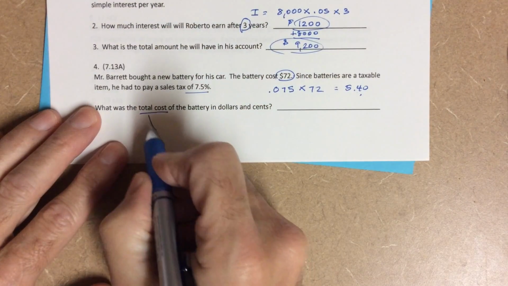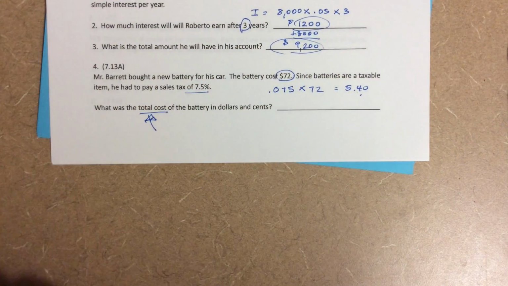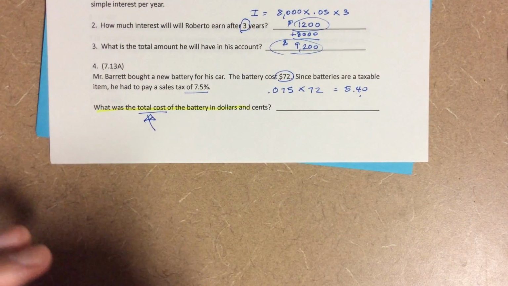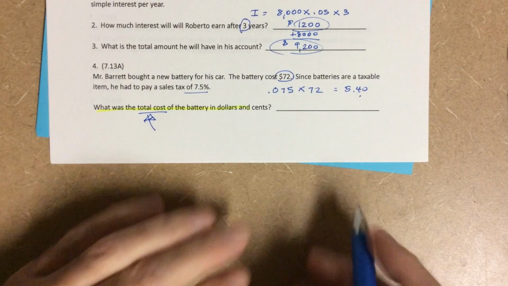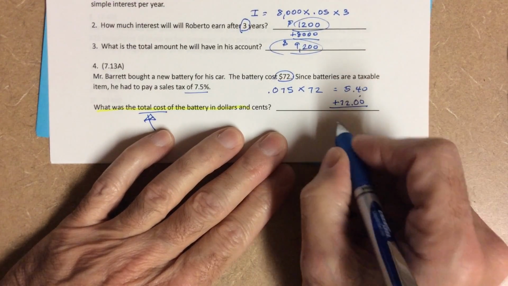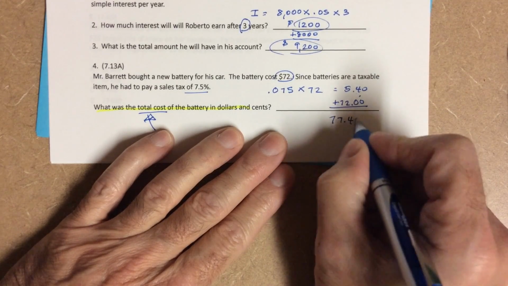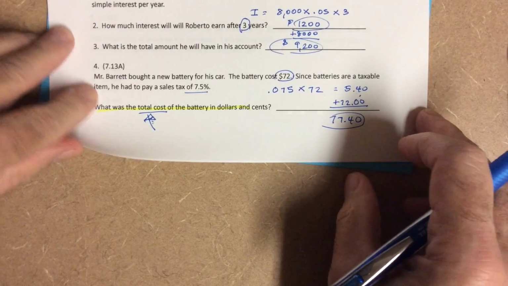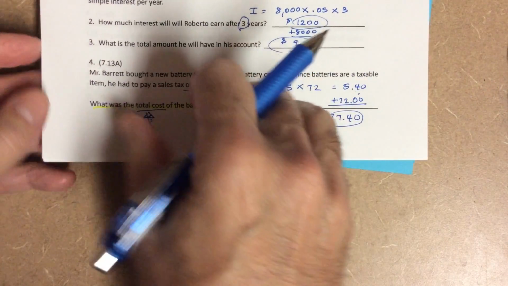Reading. Total cost. Total. Highlight the question. Read it twice. Why would you miss one when it's just adding? Add the $72 for the battery, and the total was $77.40. Total, total, total. Gotta quit missing those.